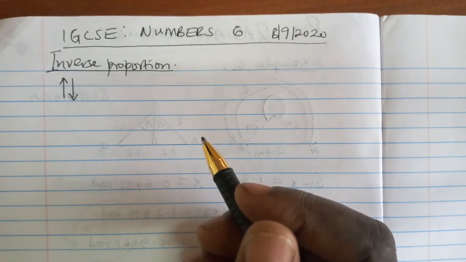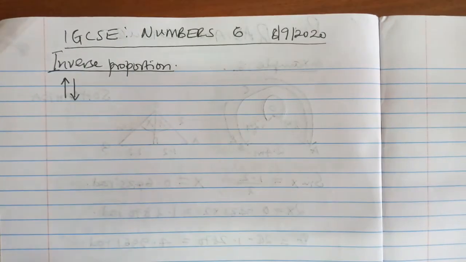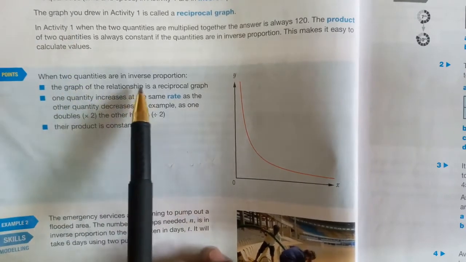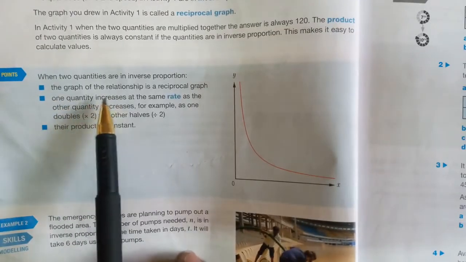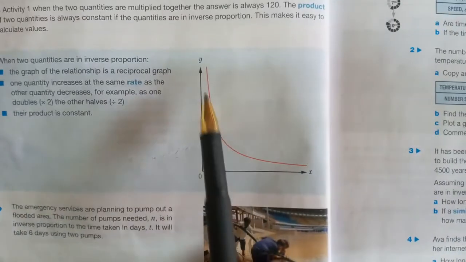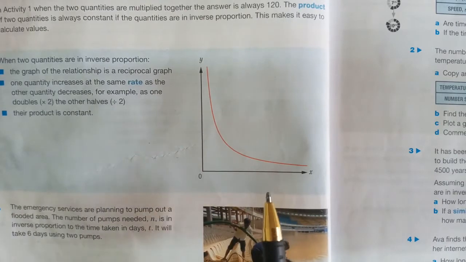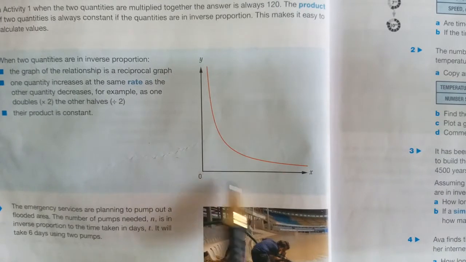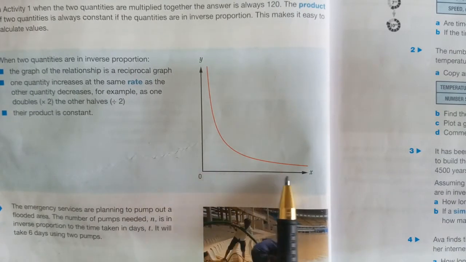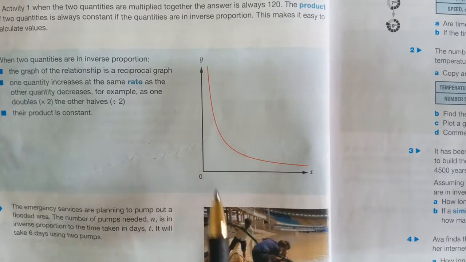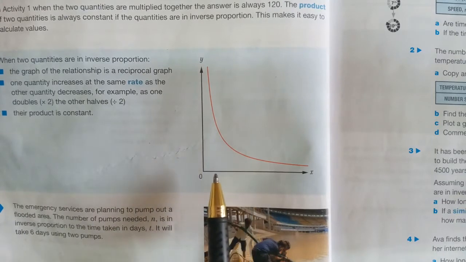We need to understand that when two quantities are in inverse proportion, the graph of the relationship is a reciprocal graph, a graph that is shown here. When one quantity is very high up there, then the other quantity, call it x, is very low. But when x increases, y continues to decrease at the same rate. So this is what we now call a reciprocal graph.